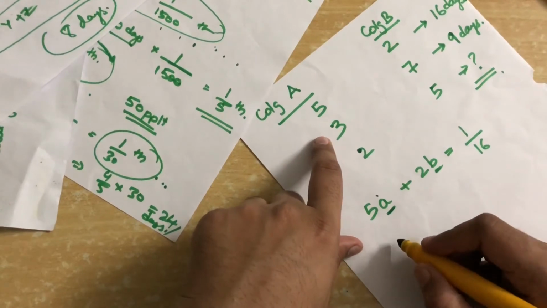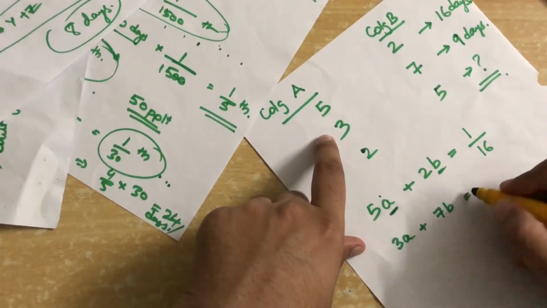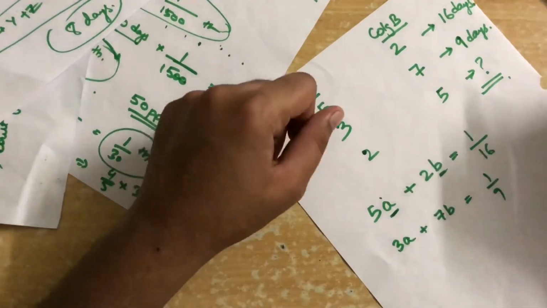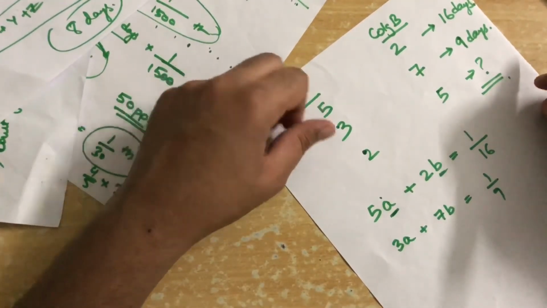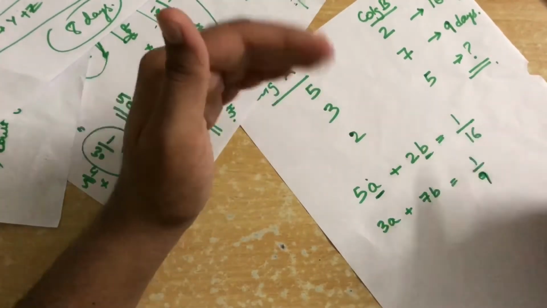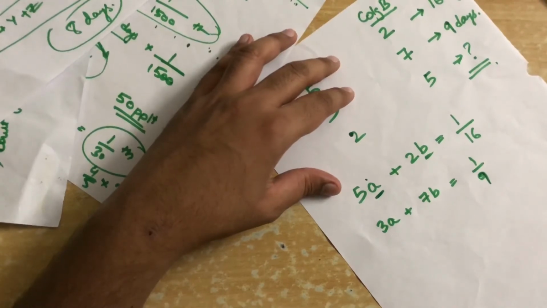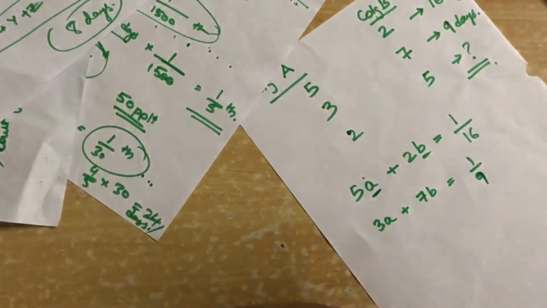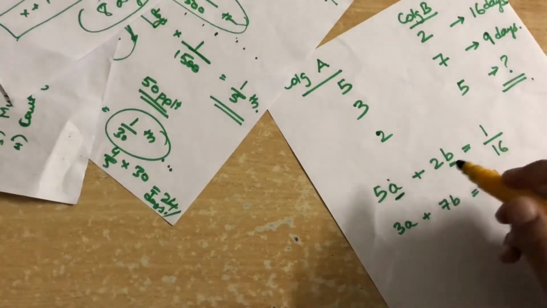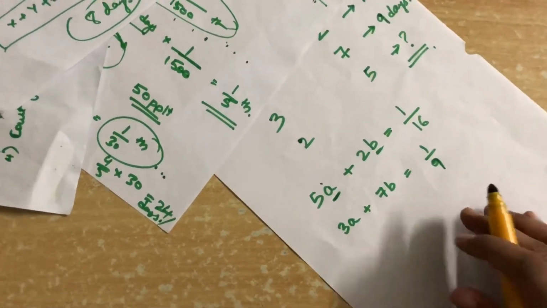And in the second equation I have 3A plus 7B is 1/9 days. So now you have to solve these equations. How is it going, guys? This multiplied 3 times, right? And this multiplied 5 times. That's the only way, right?